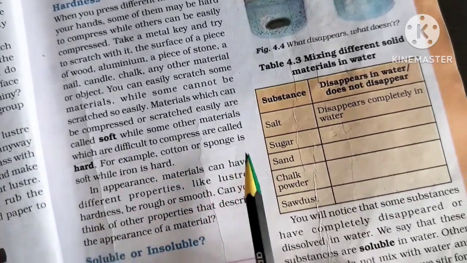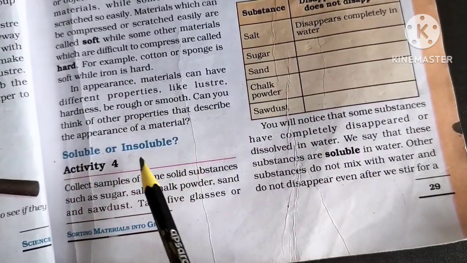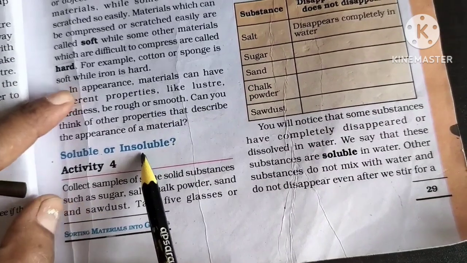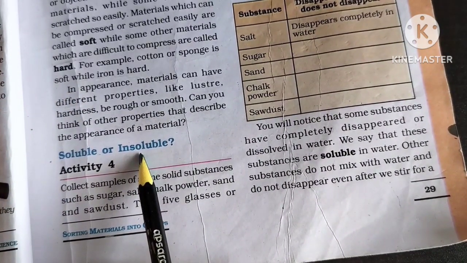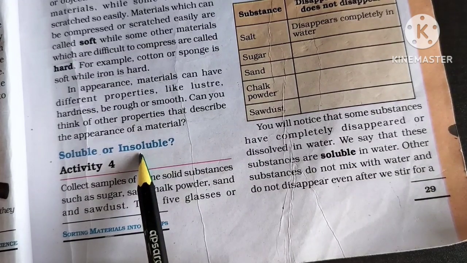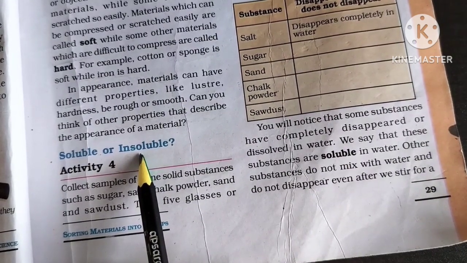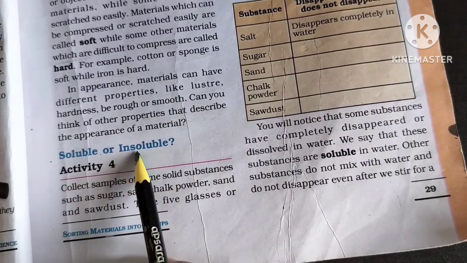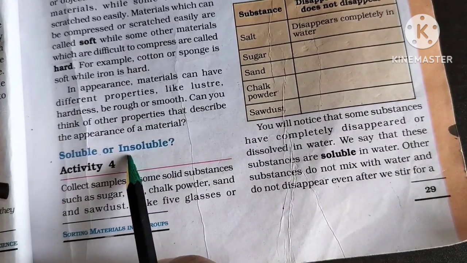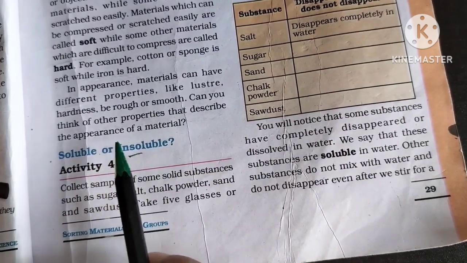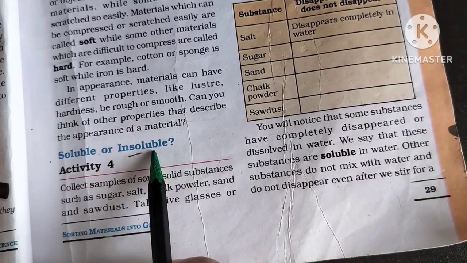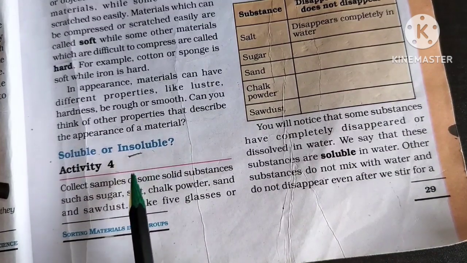Now the next thing we are going to see here: soluble or insoluble. Some materials are soluble and some materials are insoluble. Soluble means which is completely dissolved in the water and makes a solution. This one is soluble. Insoluble means which is not dissolved in the water. It remains as it is. There is no change in the solution. So this one is insoluble.